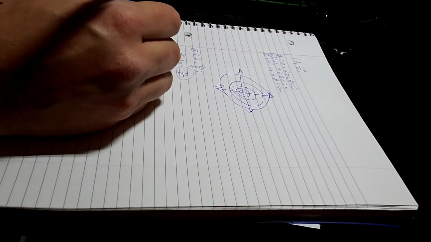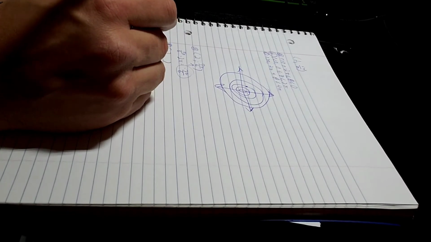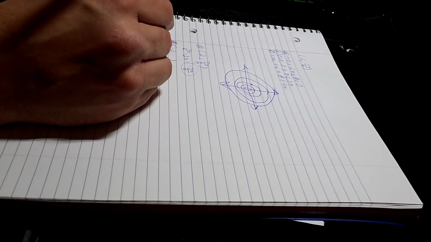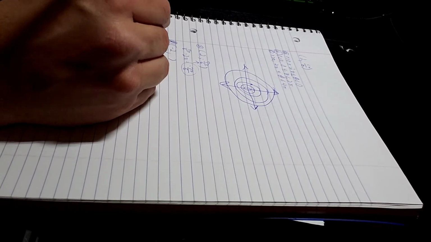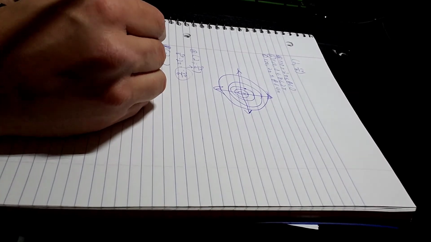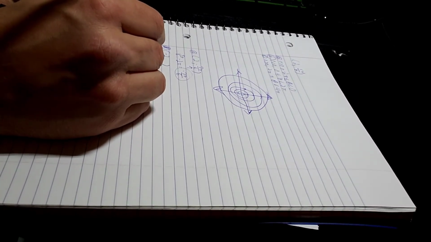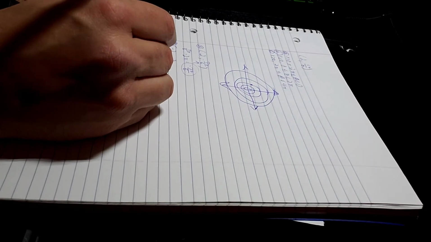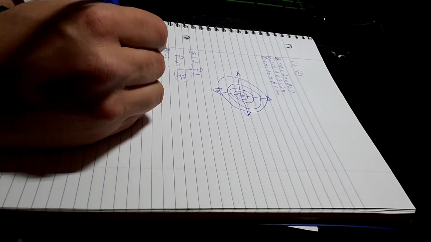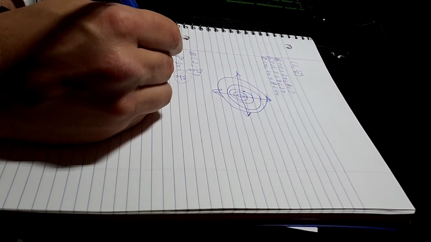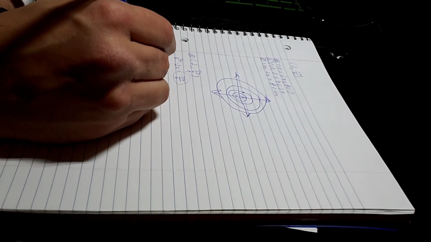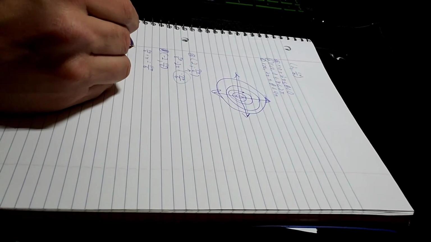Well, if we take 5π/6 again, what we do is add π rotations to it. 5π/6 plus π gives us 11π/6. And so our second point would be 11π/6.